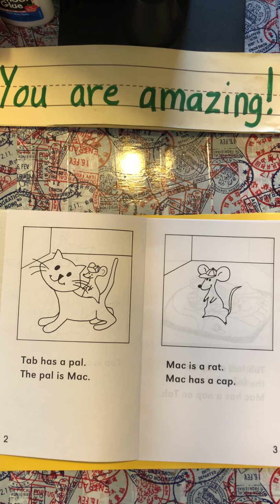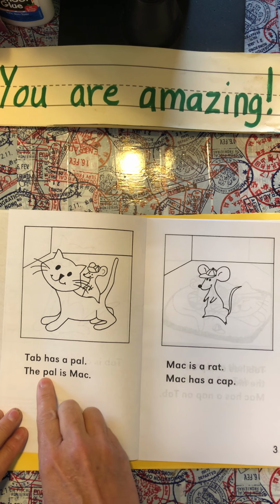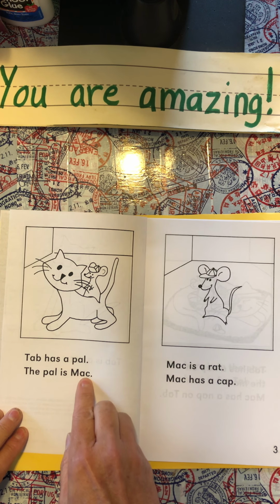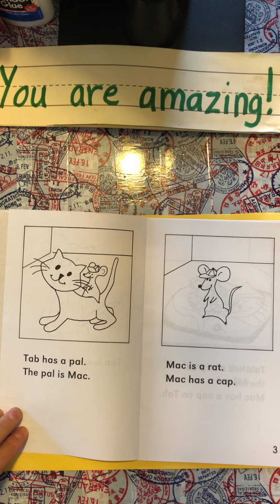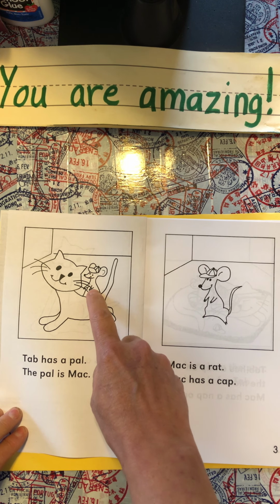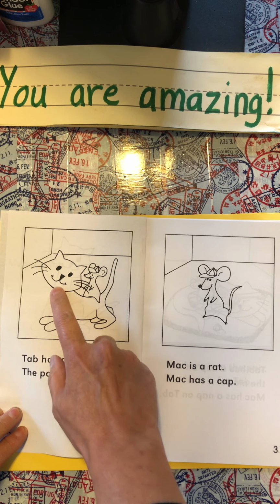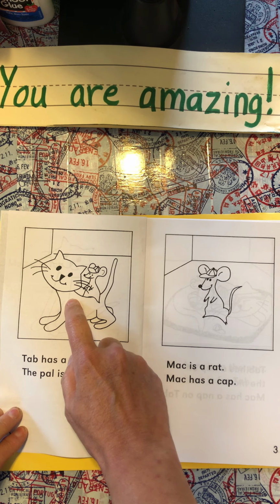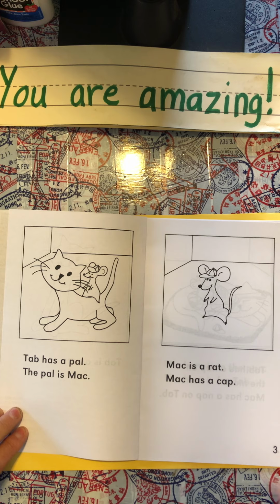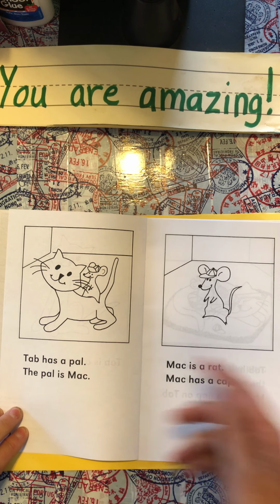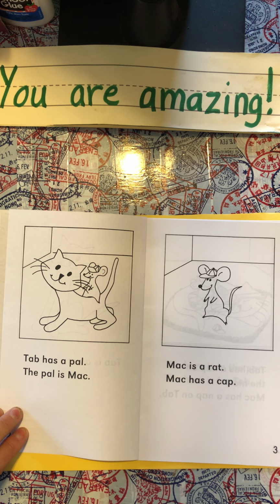Okay, right now I'm thinking he's either a mouse or a rat. What do you think? The pal is Mac. So what is his name? Mac. What is his name again? Tab. What is Mac doing with Tab?